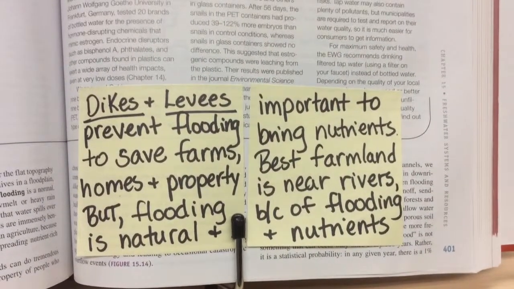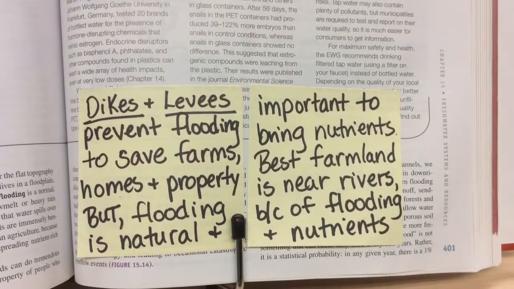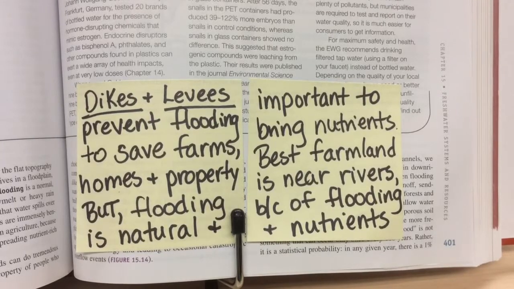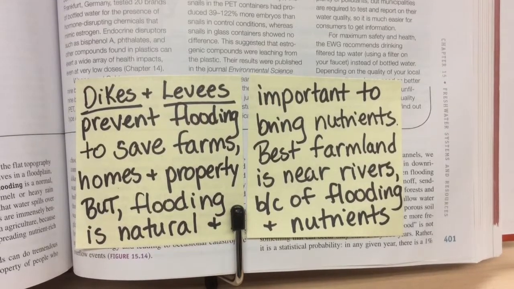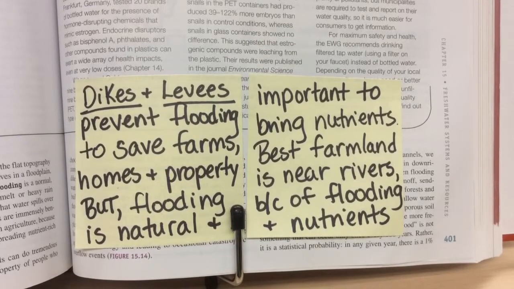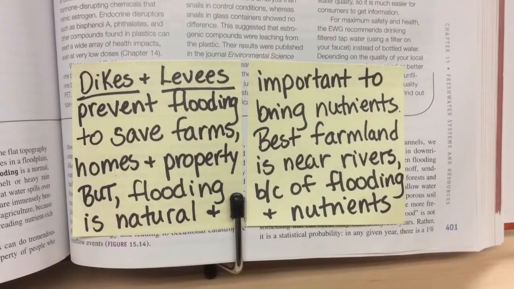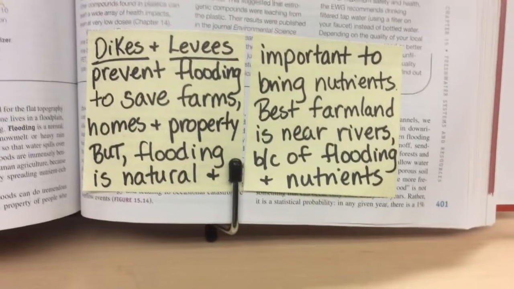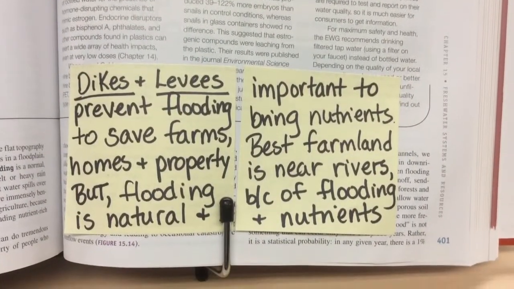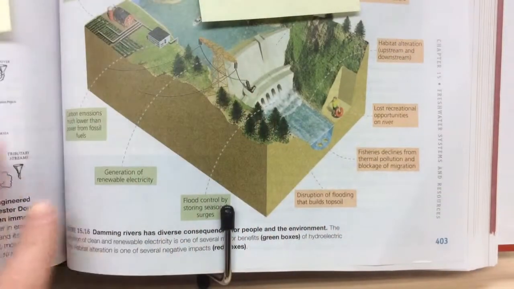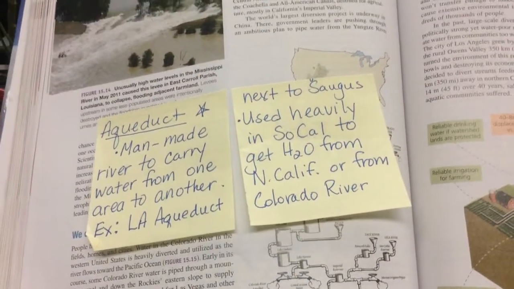All right, page 401. So dikes and levees prevent flooding to save farms, homes, and properties. So these are like where they cement the sides of rivers or lakes. So they prevent flooding, which prevents economic loss, which is good. But when you prevent flooding, you also prevent bringing sediments and nutrients to farms. So the best farmland has always been near rivers because of flooding and nutrients. That's where Lombardi Ranch is in town. It's right by Bouquet Creek. So the flooding of Bouquet Creek initially provided the nutrients for the farm.